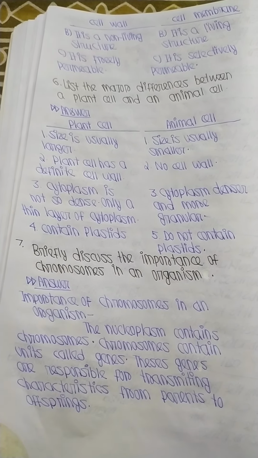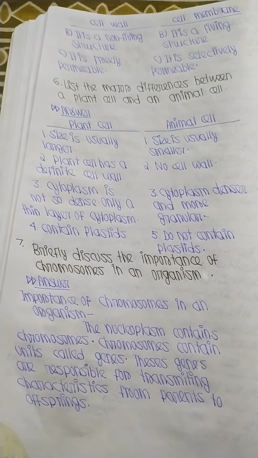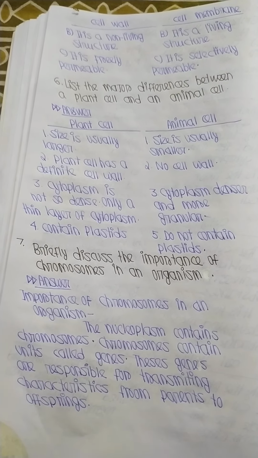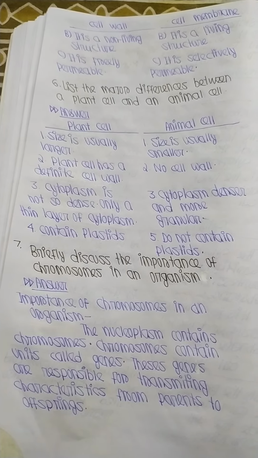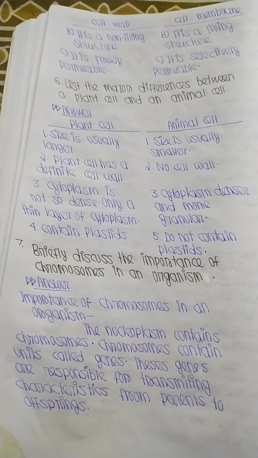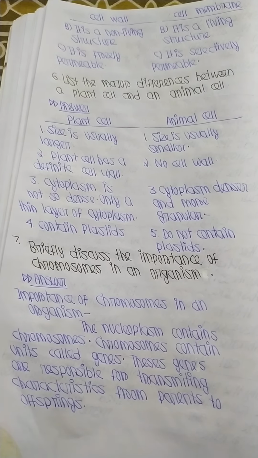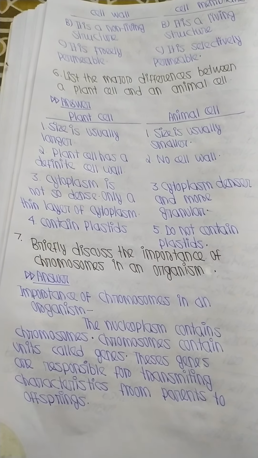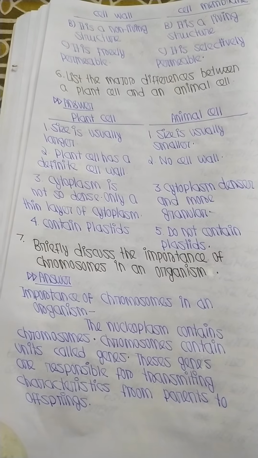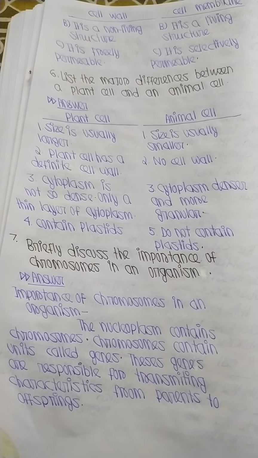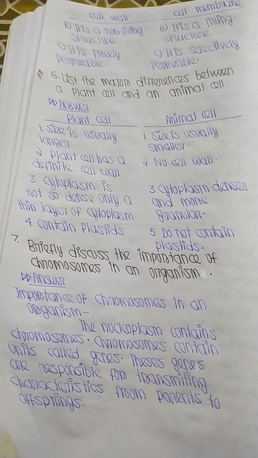Question 6. List the major differences between a plant cell and an animal cell. Plant cell. Number 1. Size is usually larger. Animal cell. Number 1. Size is usually smaller. Plant cell. Number 2. Plant cell has a definite cell wall. Animal cell. Number 2. No cell wall.